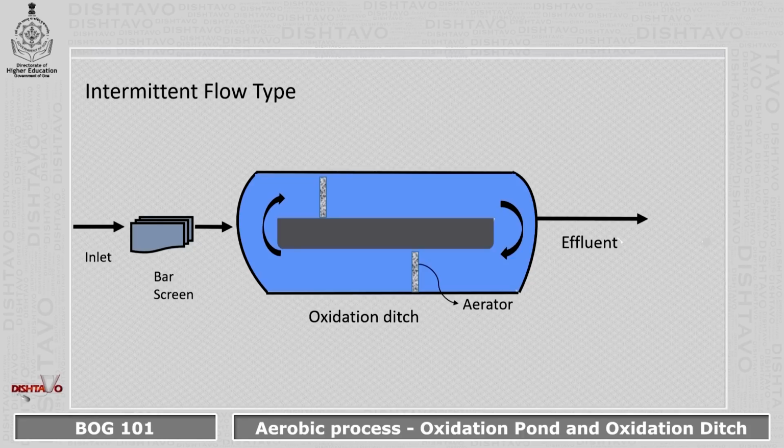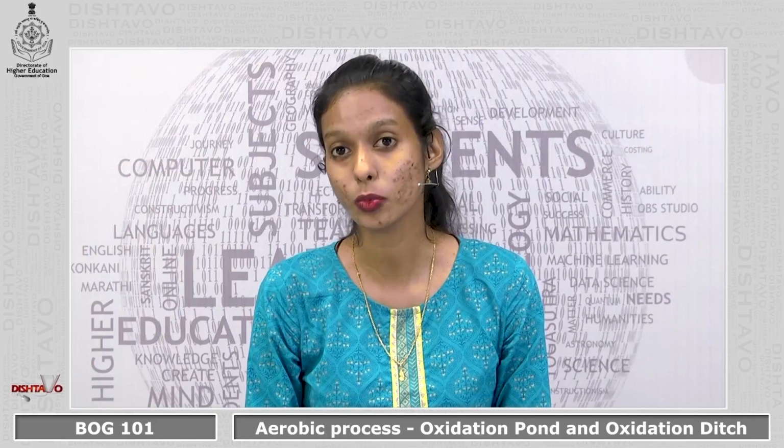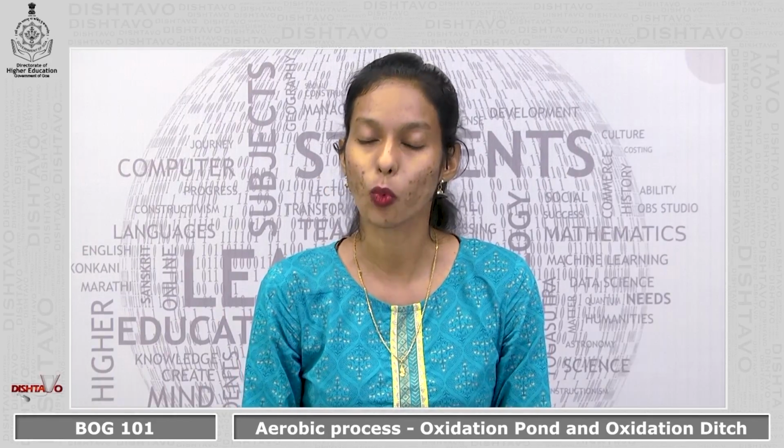The water is held in the oxidation ditch, and the oxidation ditch itself will facilitate the settling of the sludge. The effluent that is separated from the sludge will be carried forward. The water that is treated will be carried forward for further treatment.